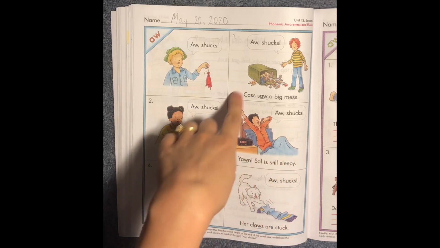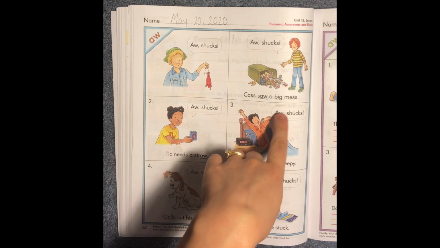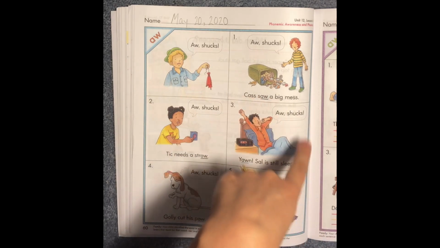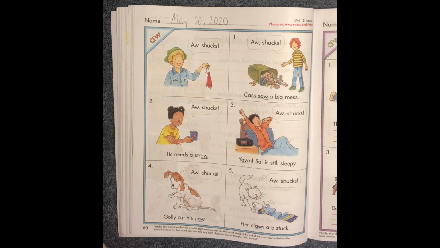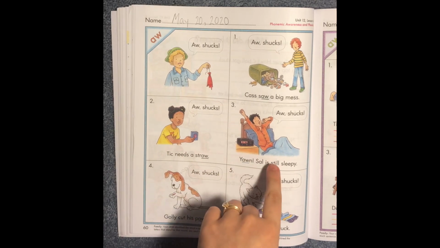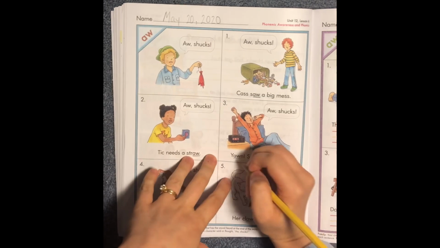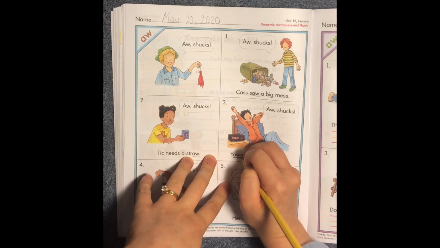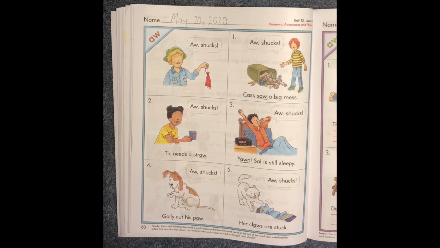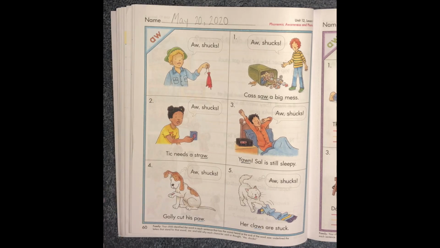Let's go to number 3 and look at the picture first. We see that he is saying, aw shucks. Why do you think he's saying that? Let's read the sentence. Yawn. Sal is still sleepy. And notice the word yawn has aw, A-W, yawn. Why is he saying aw shucks? He doesn't want to get out of bed yet. Does that happen to any of you guys? Yeah. All right, number 4.